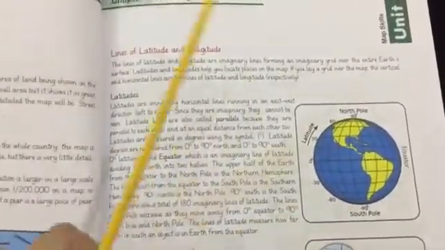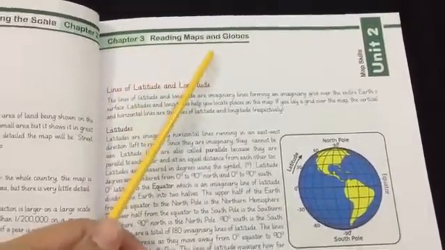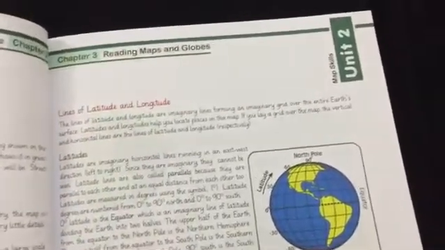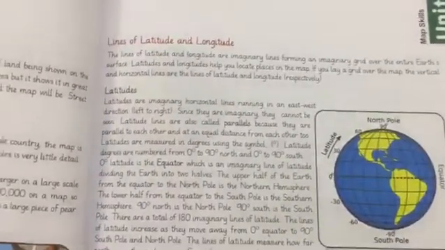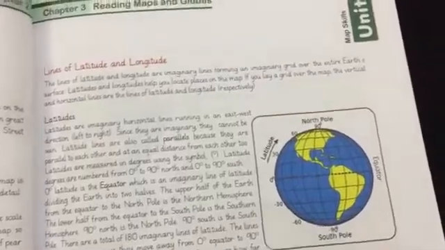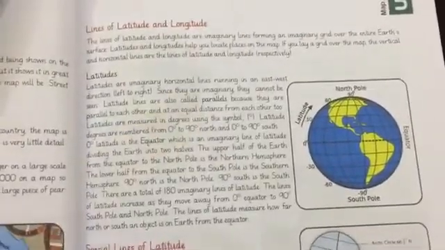Now we will be talking about the third chapter, that is reading maps and globes. So how do we read the map and how do we read the globe? First we have the lines of latitude and longitude. Now what are the lines of latitude and what are the lines of longitude?